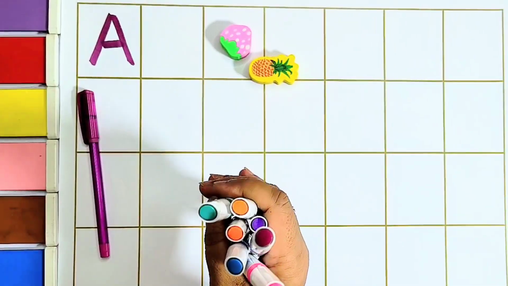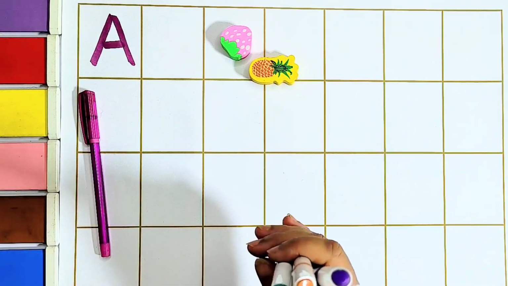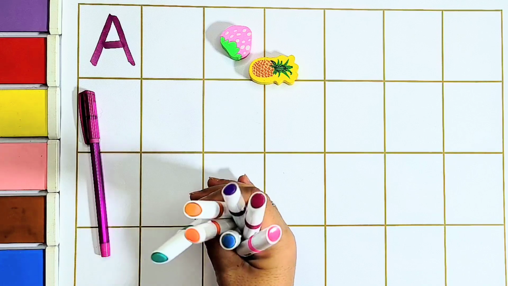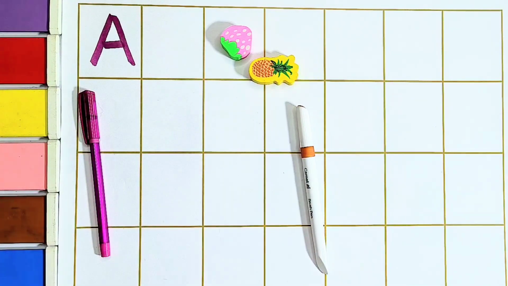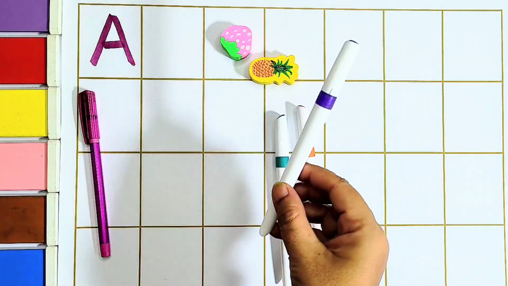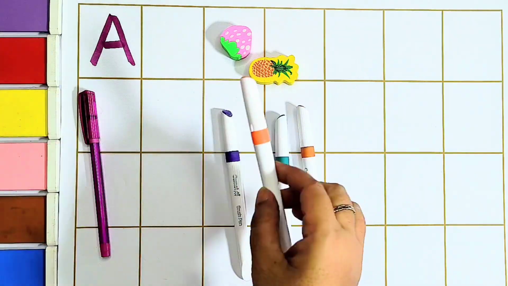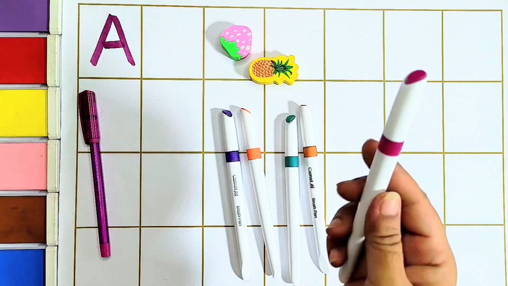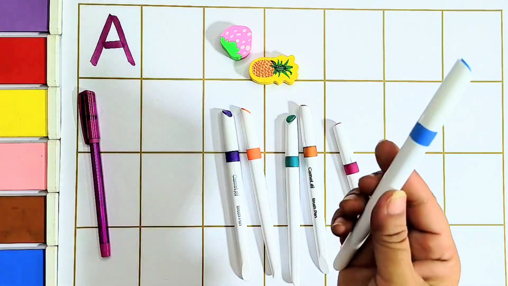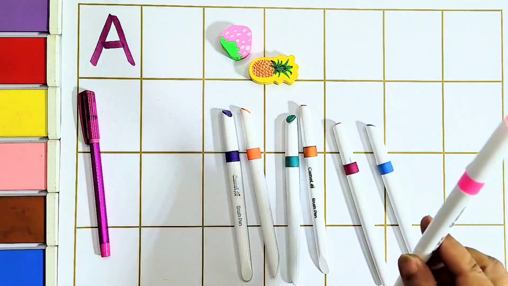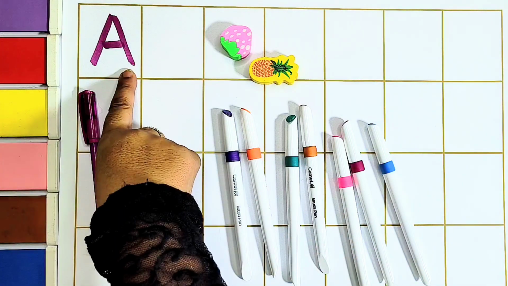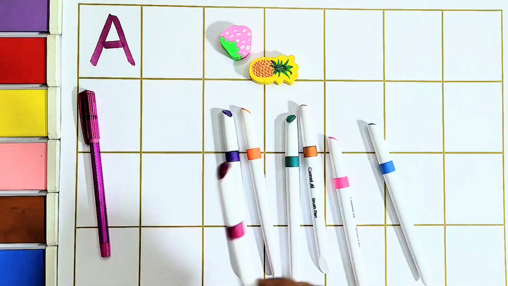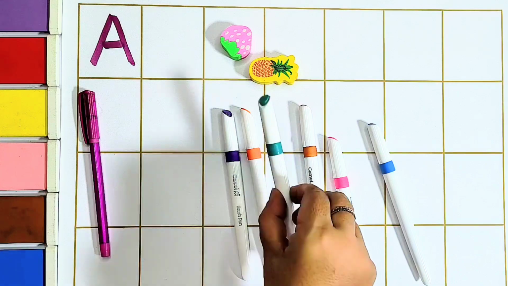Now we will write letters, capital letters from A to Z. Brown, green color, violet, orange, purple, blue, pink. We will use, which color is this? Purple and green.